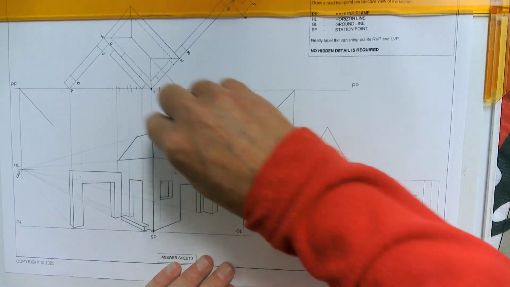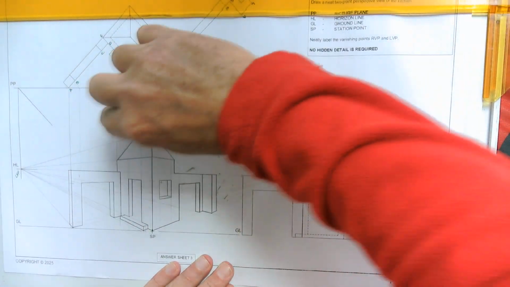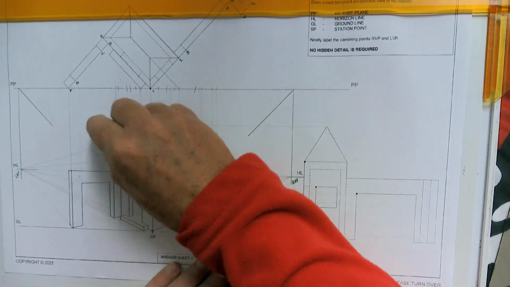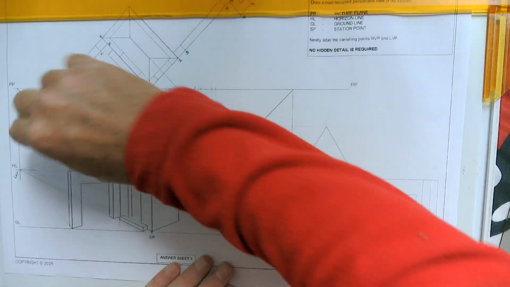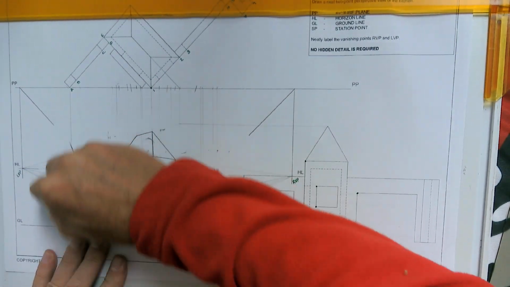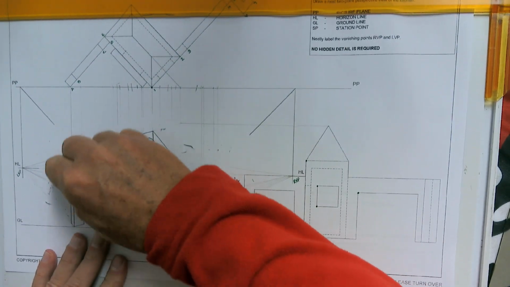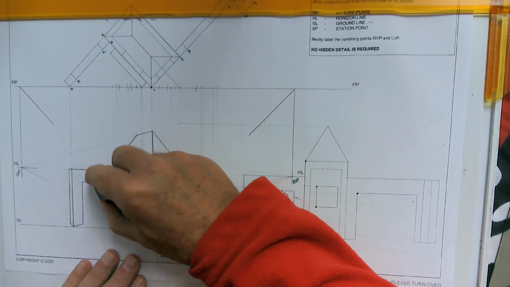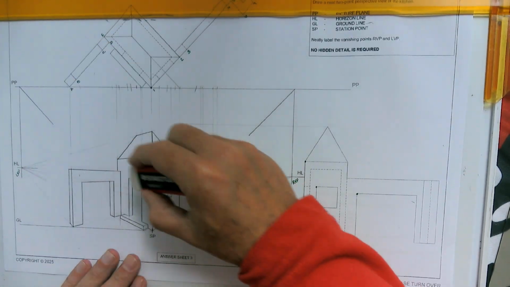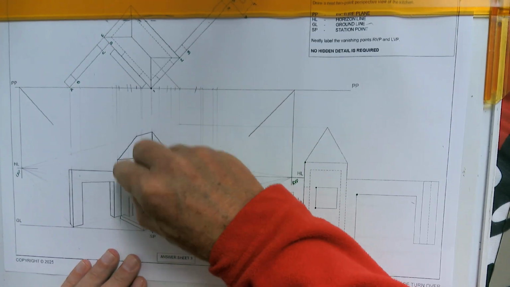Please remember, I just make a little bit of a halo around the drawing. If you don't want to, or if your teacher tells you not to, please always adhere to your teacher. So if they say don't neaten it up, don't erase some of the stuff, please don't.